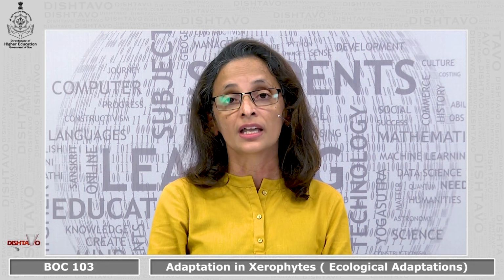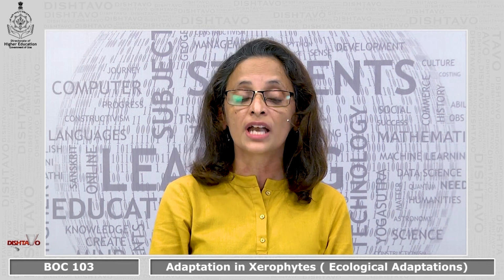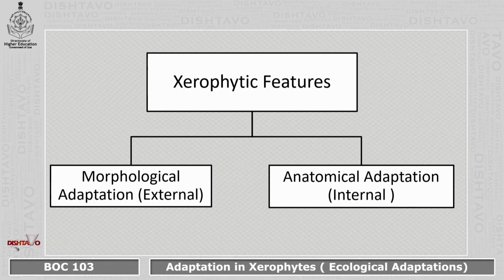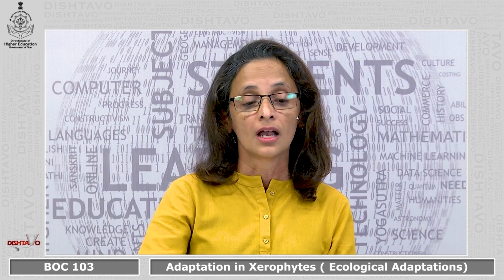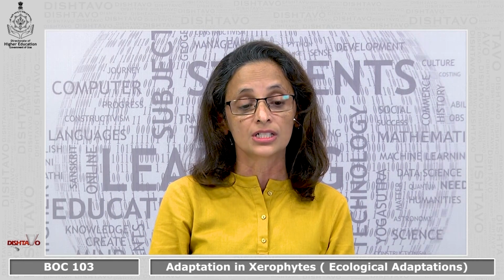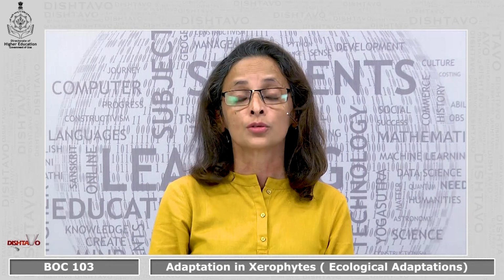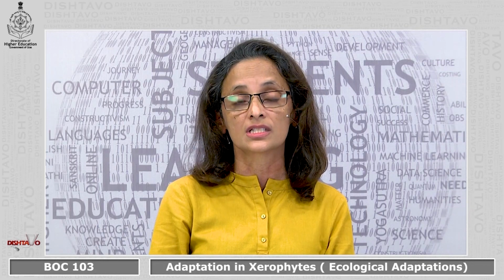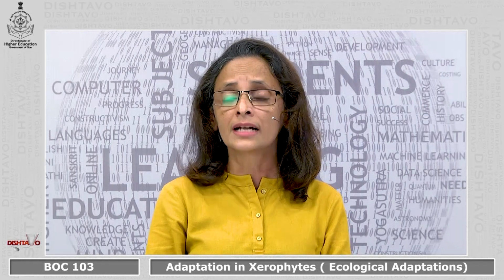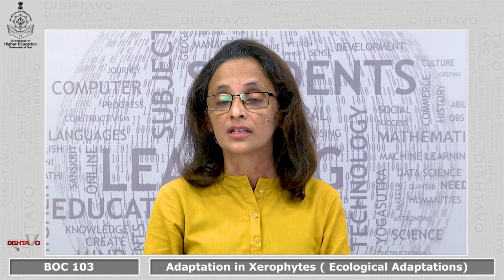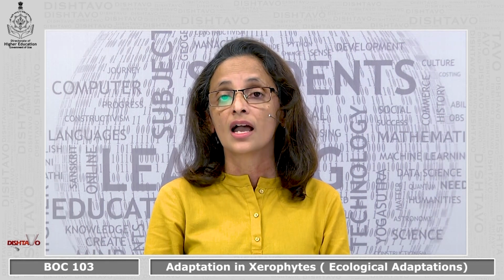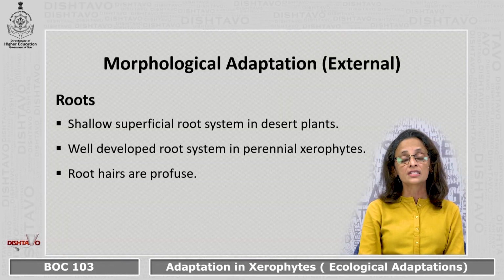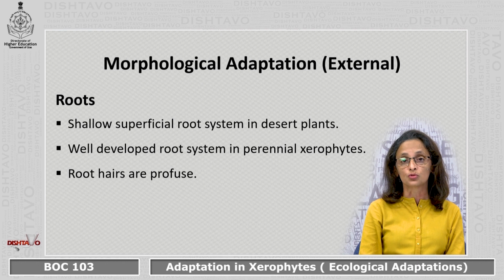Xerophytic features, again, are studied under two categories: morphological adaptation and anatomical adaptation. Under morphological adaptation, we study the root, the stem, and the leaves. And under anatomical adaptation, we study the epidermis, the cortex, and the stele region. So the first that we will be studying is the morphological adaptation, taking into account the roots.